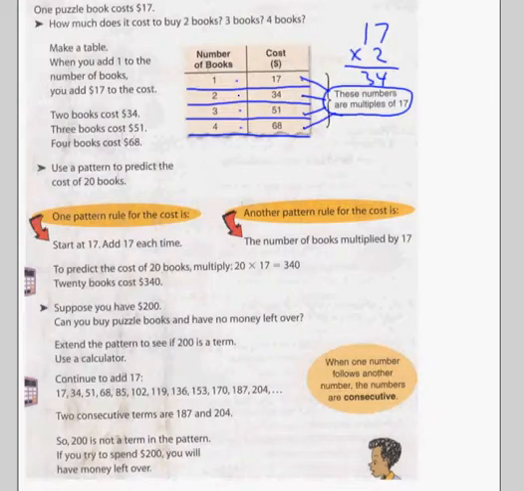1 times 17 is 17. 2 times 17 is 34, and so on. So, if I use this pattern, how could I predict the cost of 20 books? Well, unless you're really good at mental math, I don't know about the prediction, but I know that I could easily do the math, right?